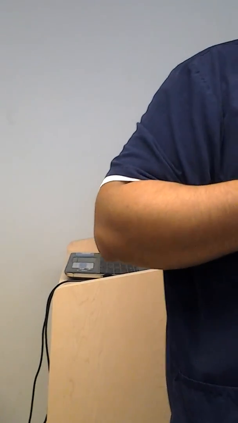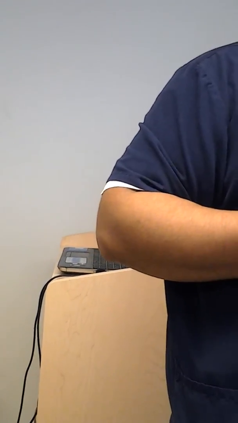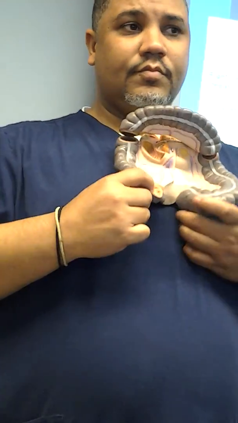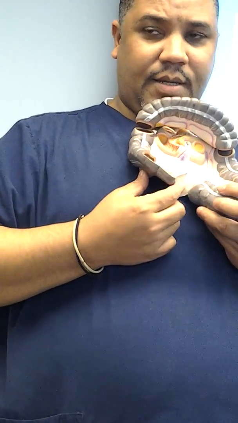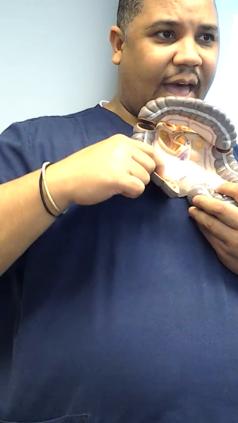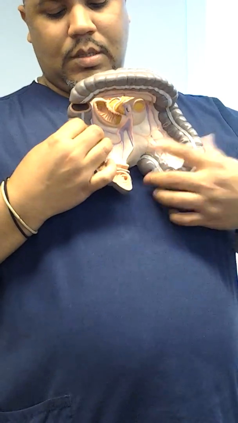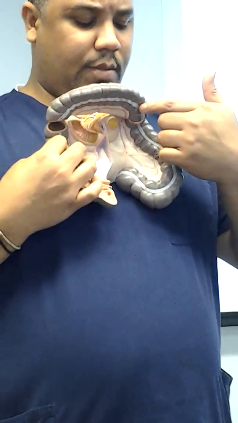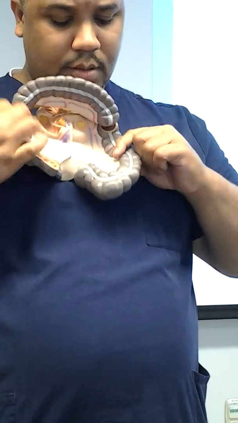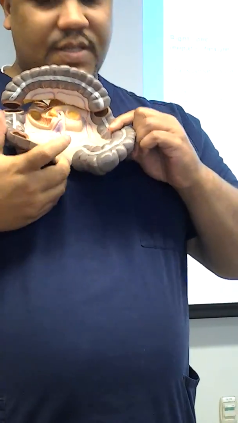and vein. Now, you do need to be able to identify the different regions of the large intestine, which includes the cecum, the vermiform appendix, the ileocecal valve, the ileum, the ascending colon, the transverse colon, the descending colon, the sigmoid colon, which then leads into the rectum, which is not visible on this model.